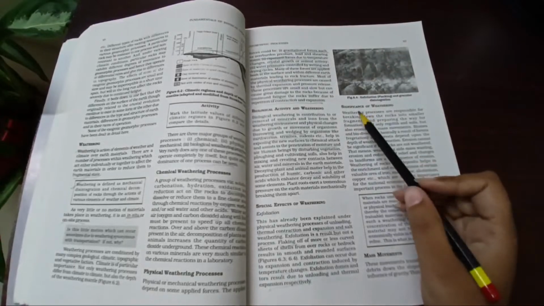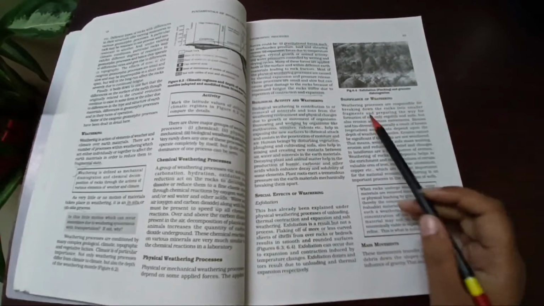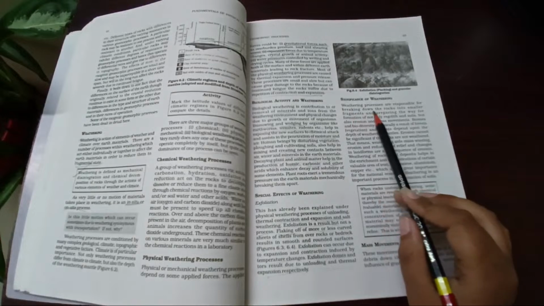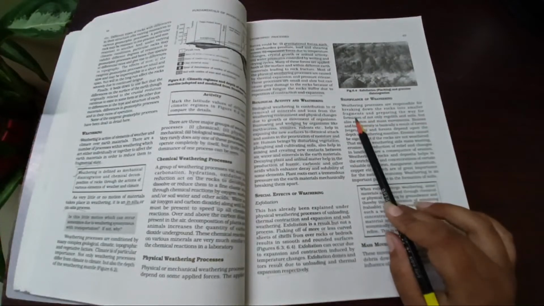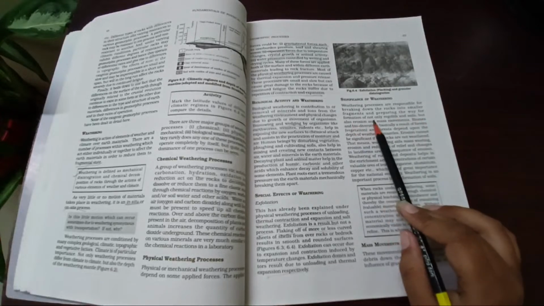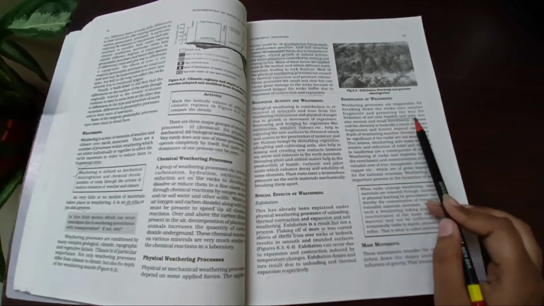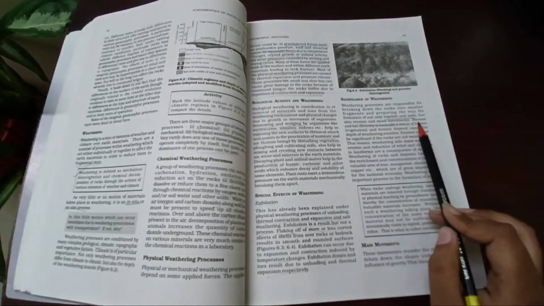Significance of weathering. Weathering processes are responsible for breaking down the rocks into smaller fragments and preparing the way for formation of not only regolith and soil but also erosion and mass movements.